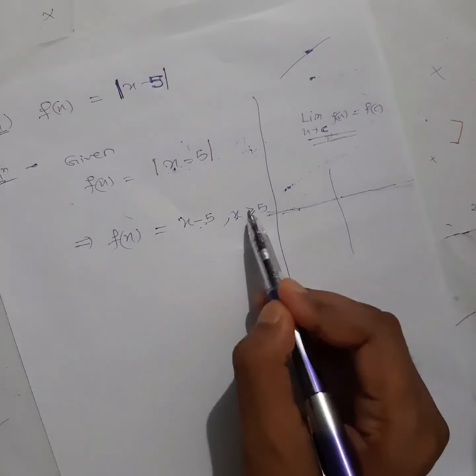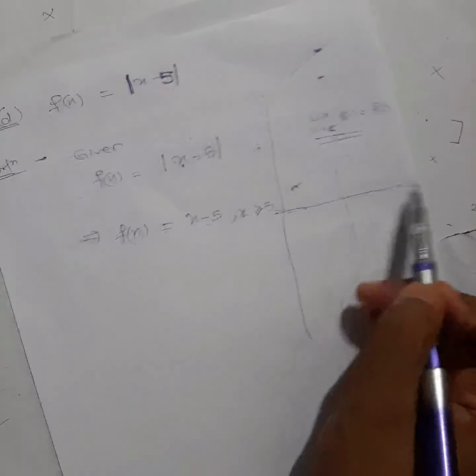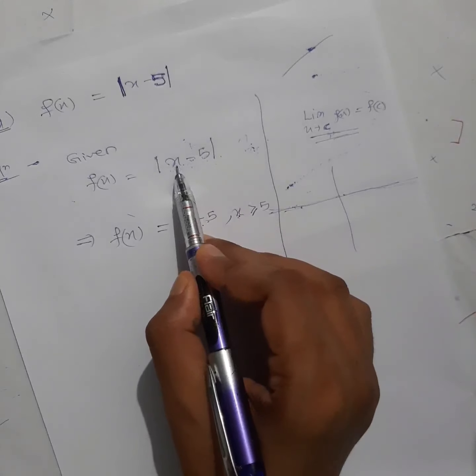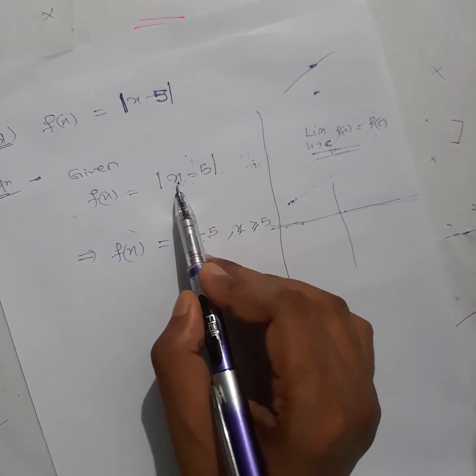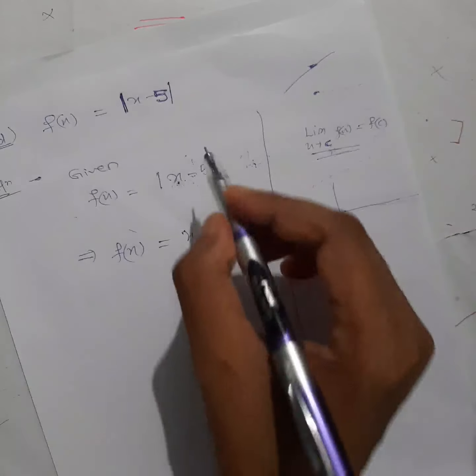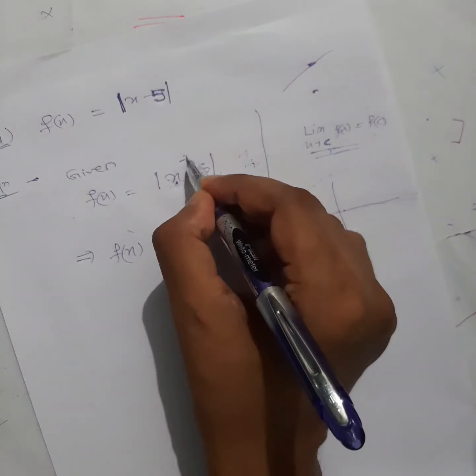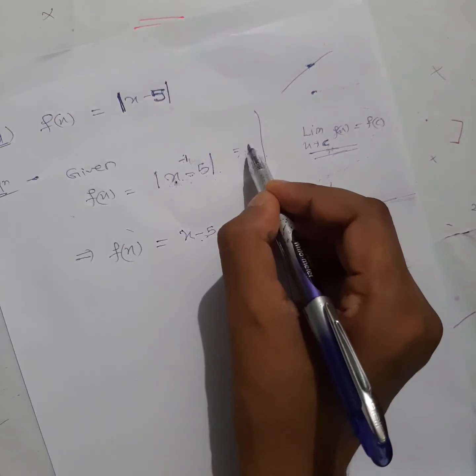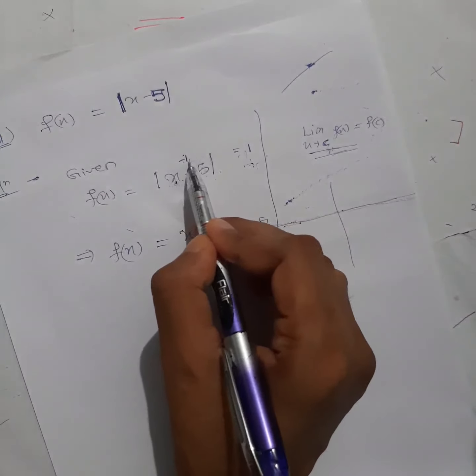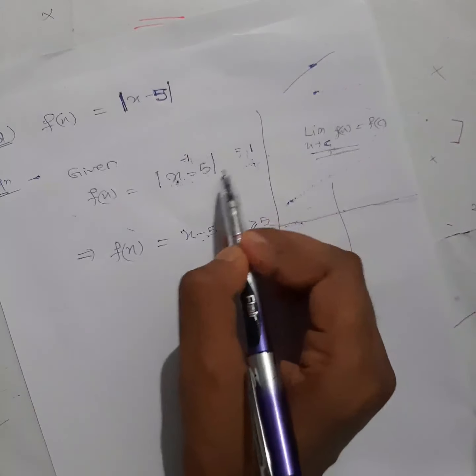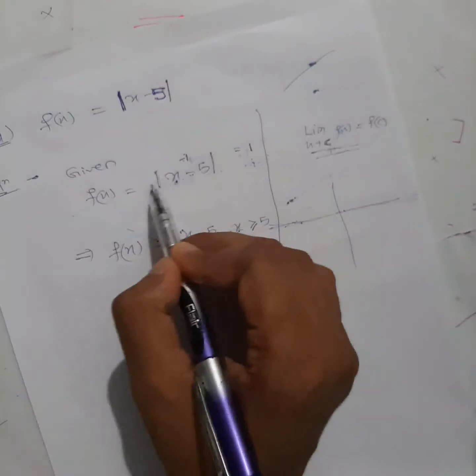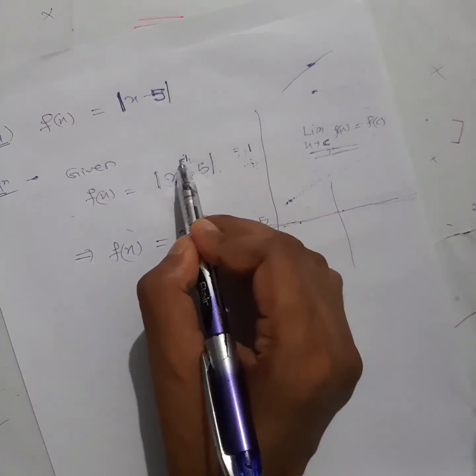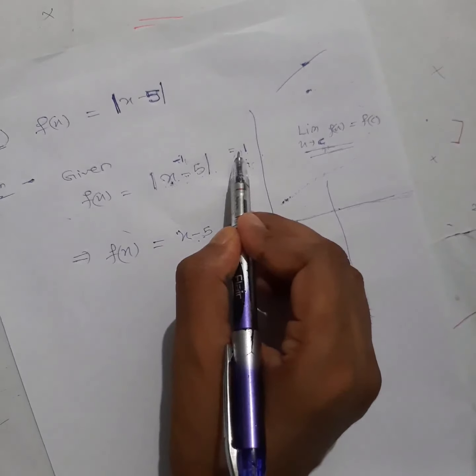Now this is only for x greater than or equal to 5 that I have written. You have to check for everything, right? So what will happen for less than 5? Suppose you take 4, then what will you get? 4 minus 5, how much will you get inside? Minus 1. Now this output, what will you get? 1. Whatever you are getting inside, you are not getting as the same output. Now what does this modulus mean? It will make it positive. Making it positive means you get the opposite sign, right? If it is minus, you get plus here.